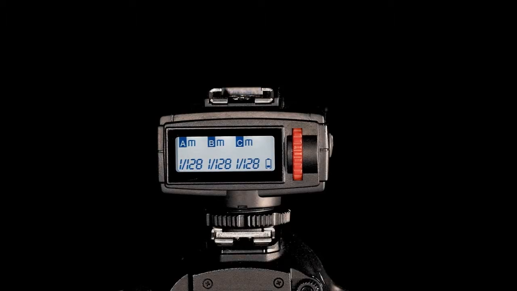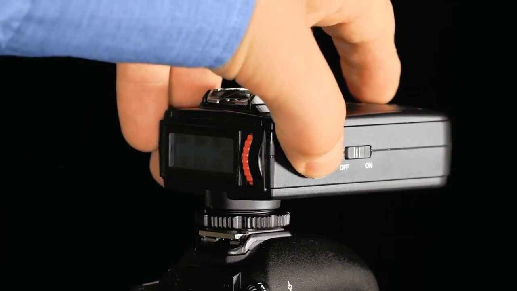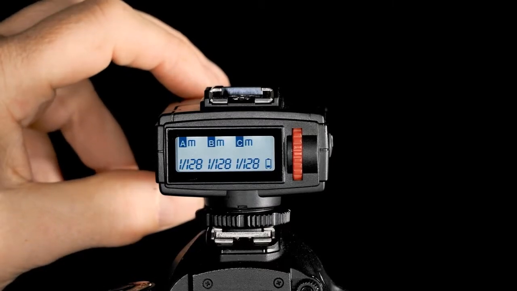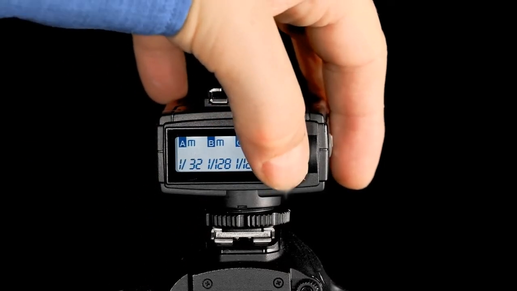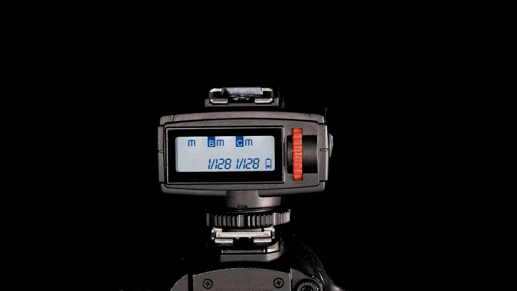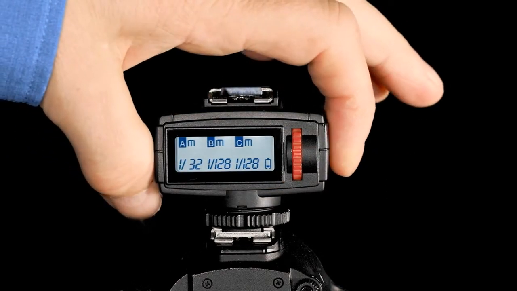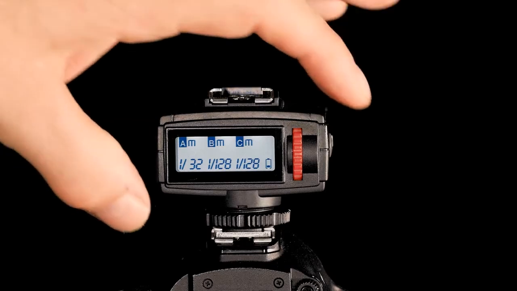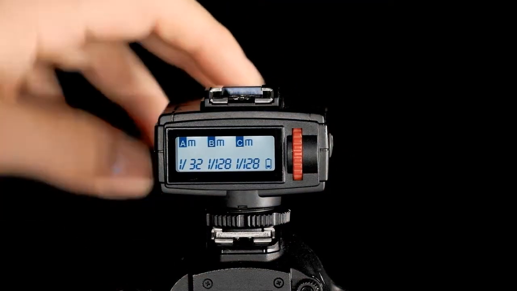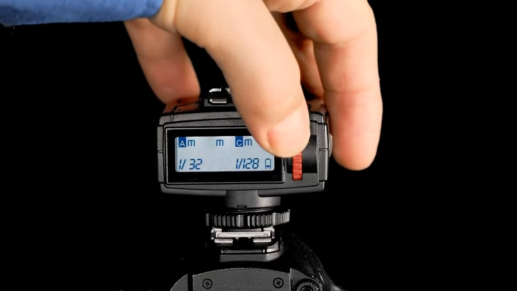When we're in manual mode, I can set the power output level for the flashes in a particular group. Press the set button, select the group I want to change, and then use the rotary dial to vary the power output level to the value that I want. I can press set again when it's at the level that I want. So here I've set Group A in manual mode to 1/32 power. I can set each group to any individual power level that I wish.